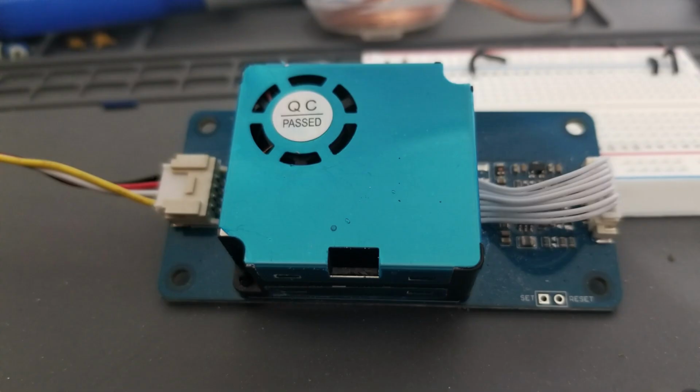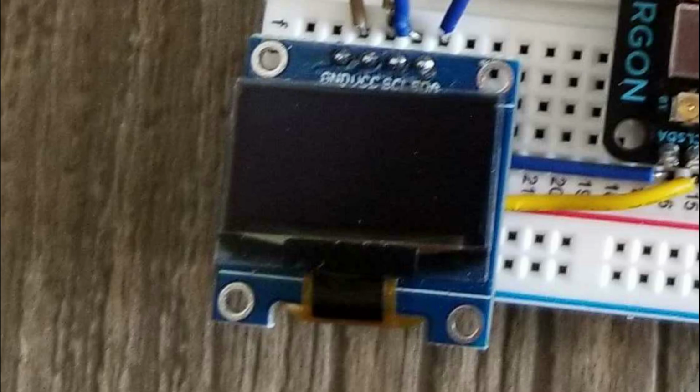And here is a Grove laser sensor. This is what I use to measure all the particles within the air. Here's an OLED screen. This is where I print all the data that is coming in from the laser sensor. And this is also where the user will navigate a menu to set the parameters for the sensor.